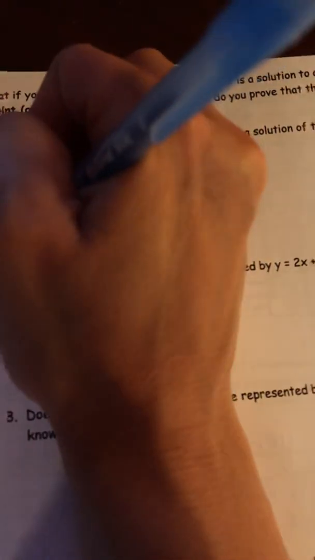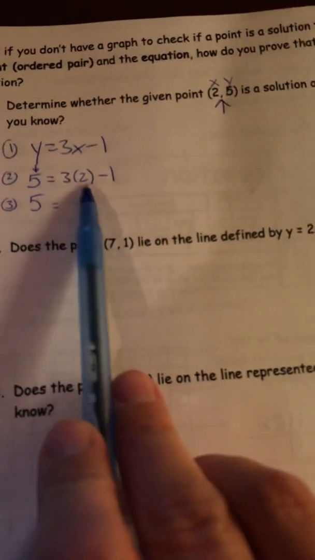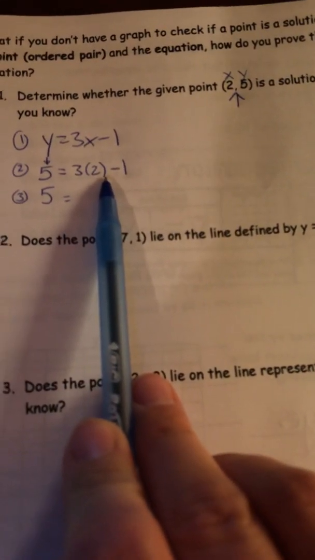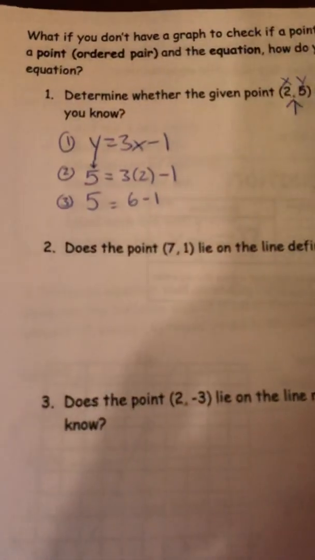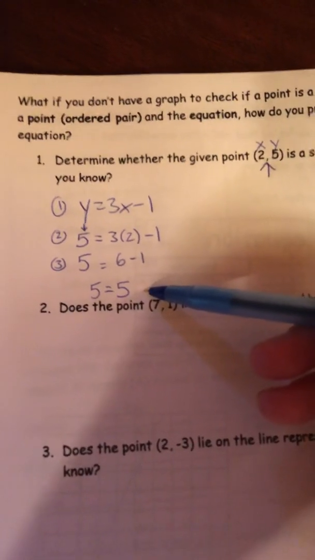Well, the left-hand side is a 5. That's it, right? But on the right-hand side, order of operations, multiply 3 times 2 first, 6 minus 1, and then 6 minus 1 comes out to be 5. So what you can see is this is called a statement. This says 5 equals 5. Is that true? This is true. 5 does equal 5. So I'm going to put a little check.